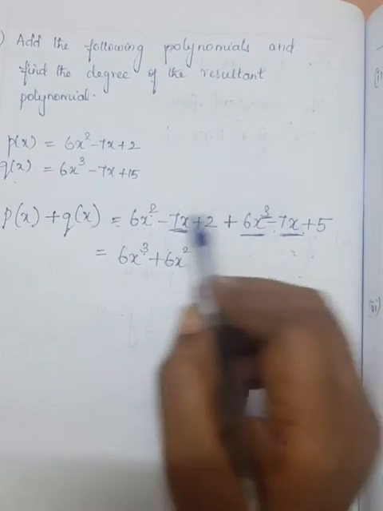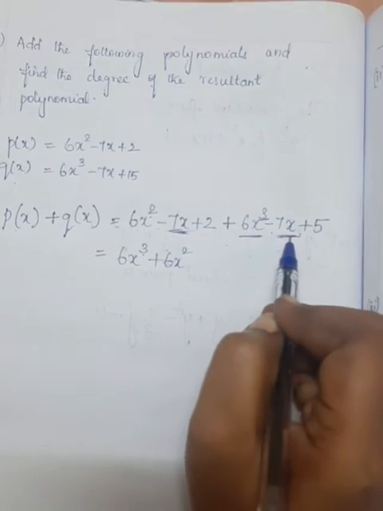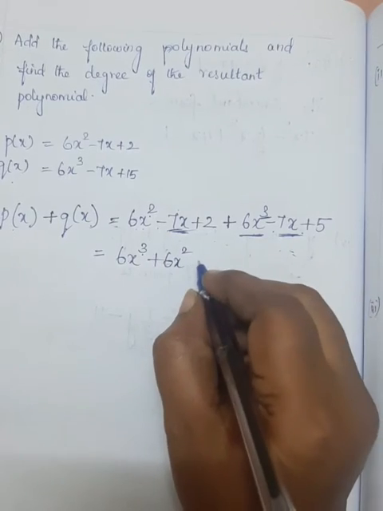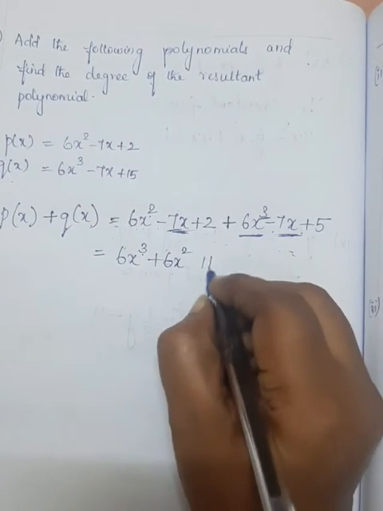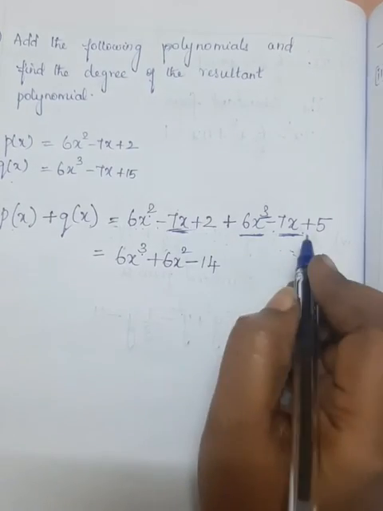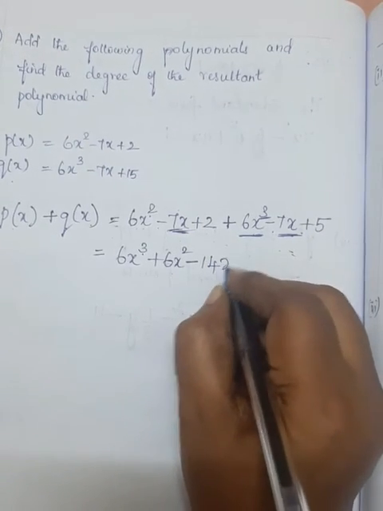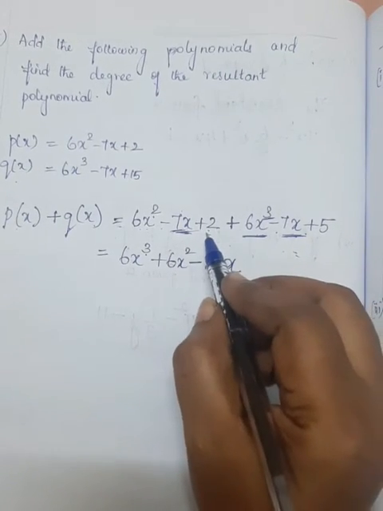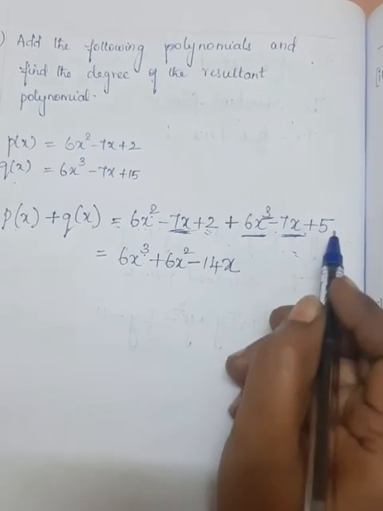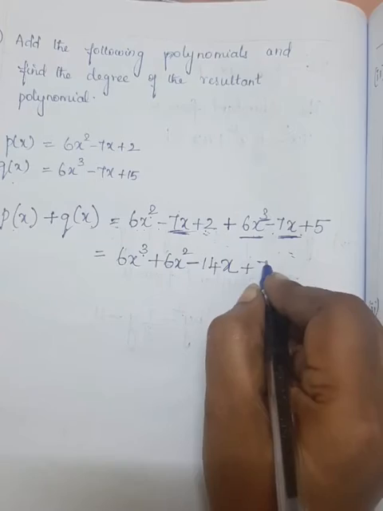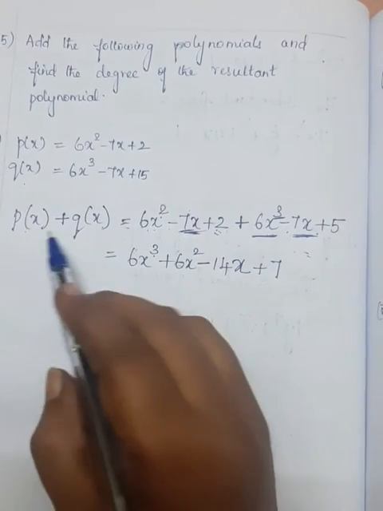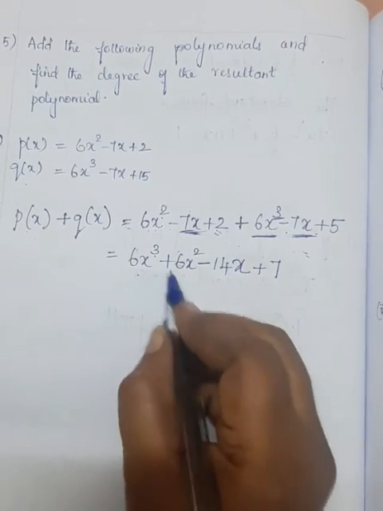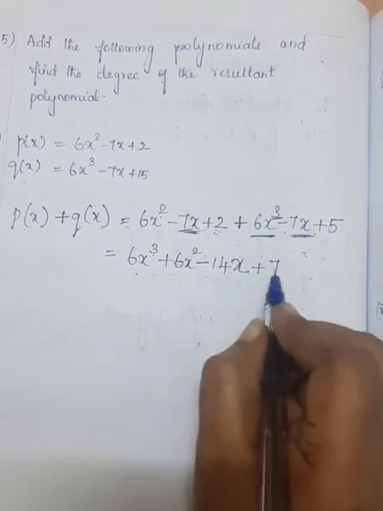So like terms should be added. X term should be added with the other x term only. Minus 7, same sign. So add and put the same sign. When you add 7 plus 7 is 14. Put the same sign minus. Minus 7x plus minus 7x is minus 14x. Now next what is remaining is constant value 2 and 5. Plus 2 plus 5 is plus 7. Okay children. So when I add p of x and q of x, this is the answer. 6x cube plus 6x square minus 14x plus 7.